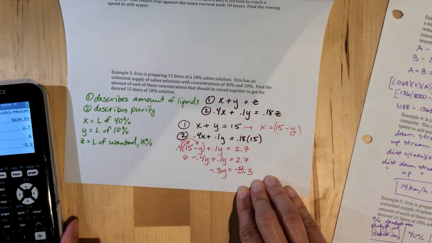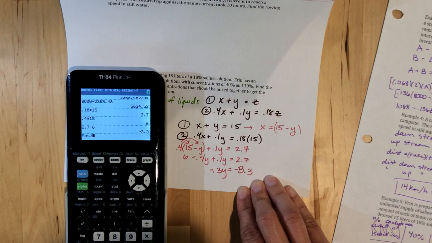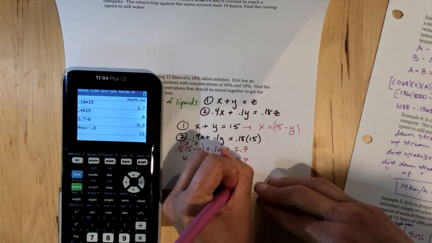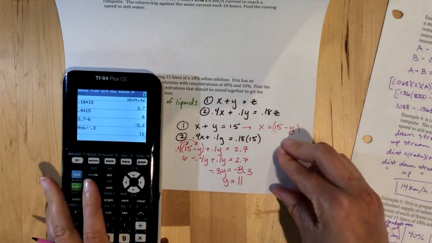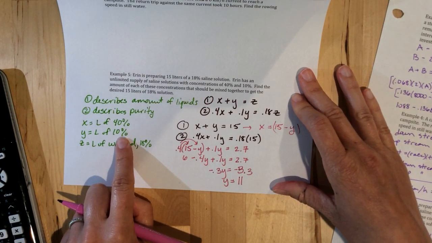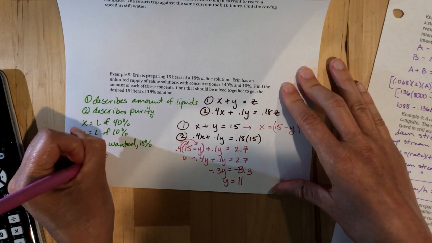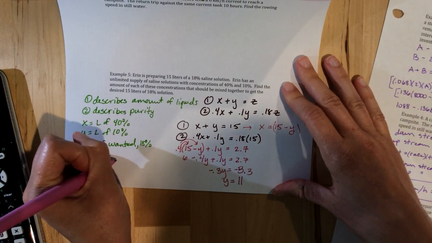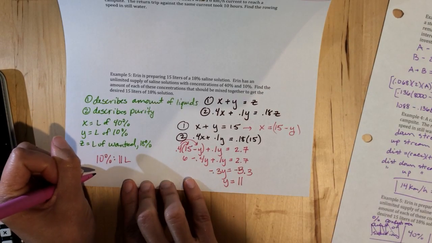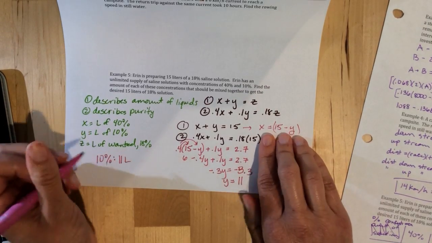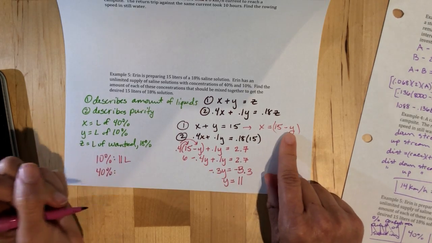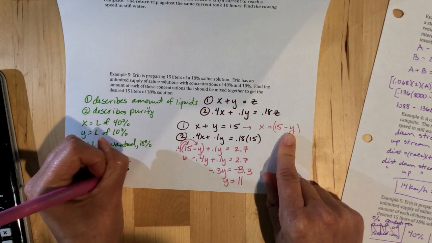So doing that division, we get that y is equal to 11. So for the 10%, we are using 11 liters. So then if I want to know how much of the 40%, that's 15 minus 11, so that is 4 liters.